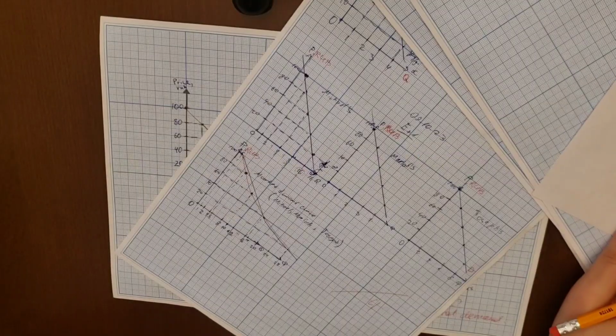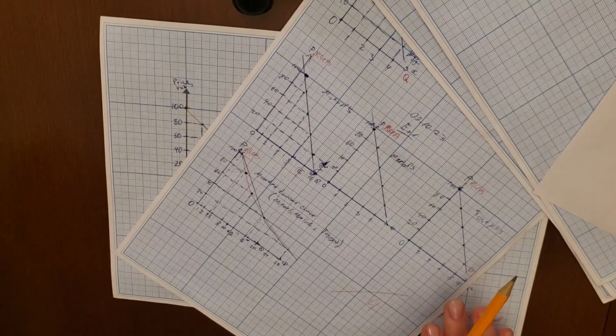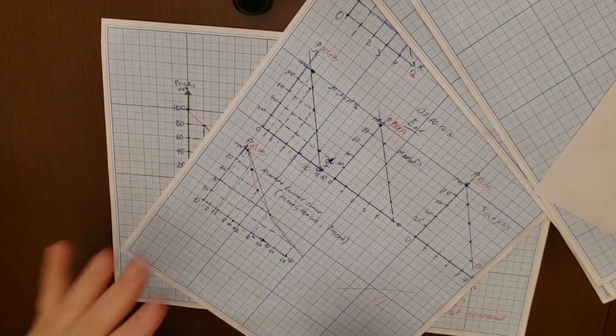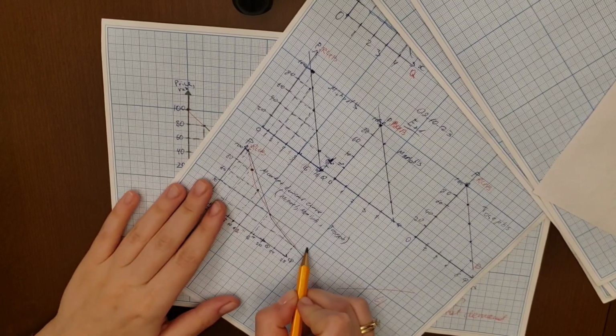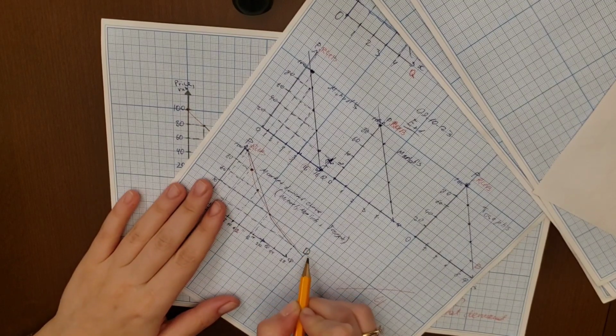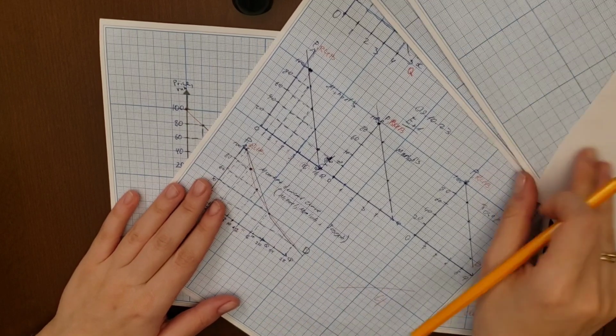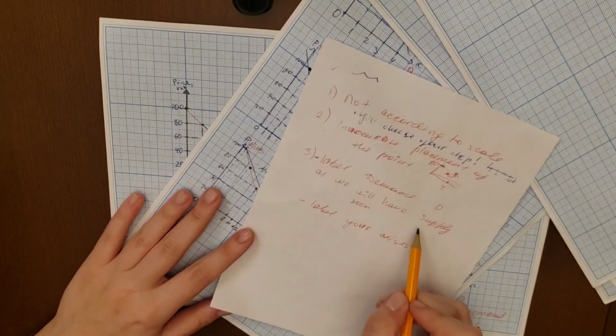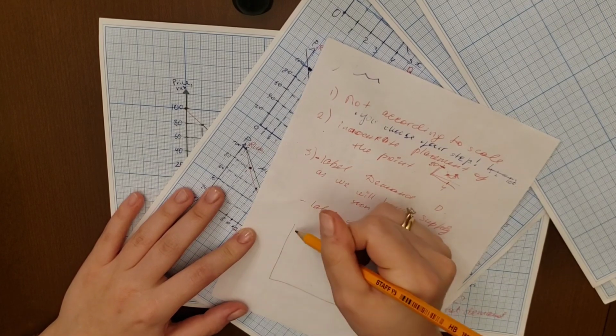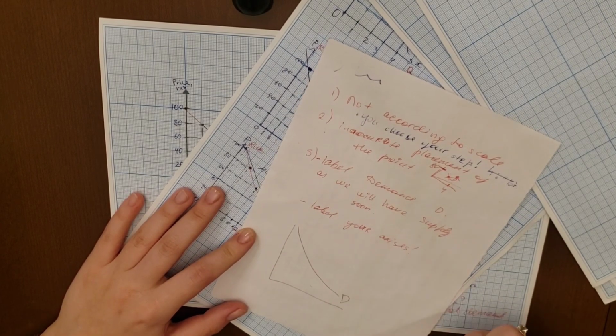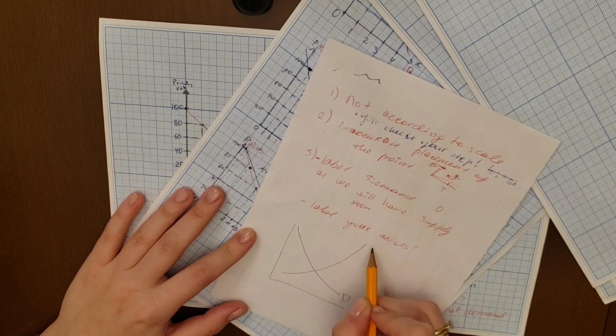Okay, so going back. And one more thing, I do request you to always label your demand. The reason I'm asking you to do that is because very soon we will add a supply curve. Right now we have your demand curve, but very soon we will add supply.